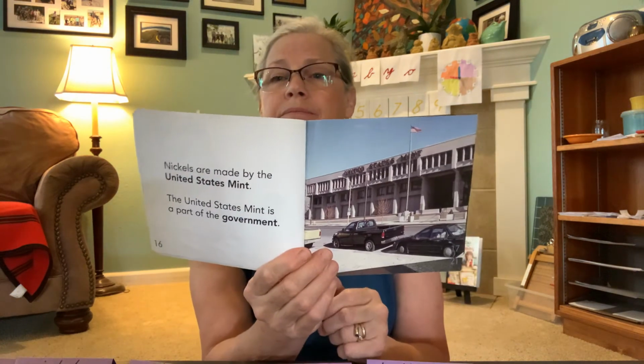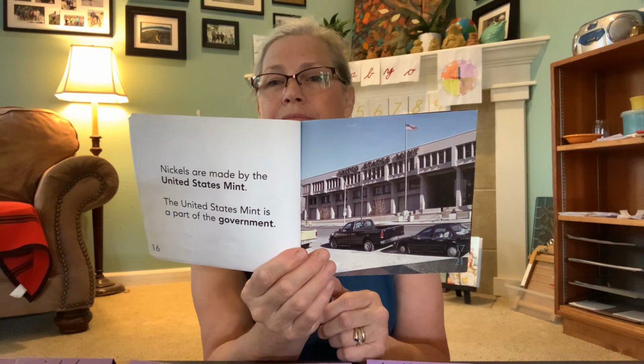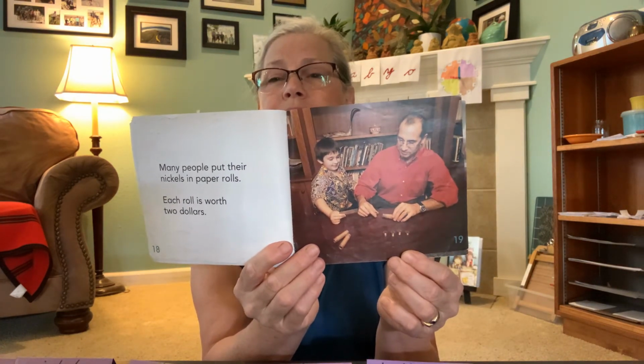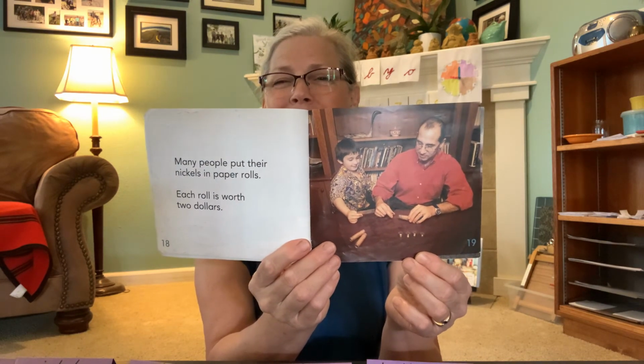Nickels are made by the United States Mint. United States Mint is part of the government. Many people put their nickels in paper rolls. Each roll is worth $2. See how they roll them into paper? Many people take their rolls of nickels to the bank. They save their money in the bank so that they can buy things later.